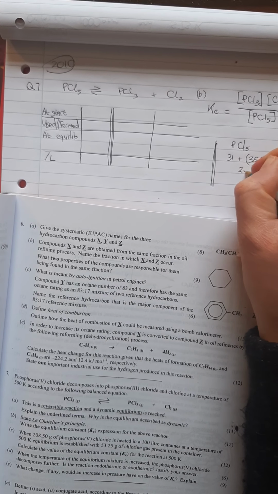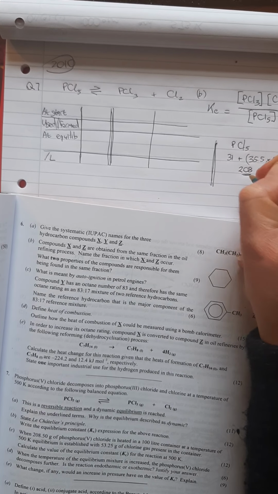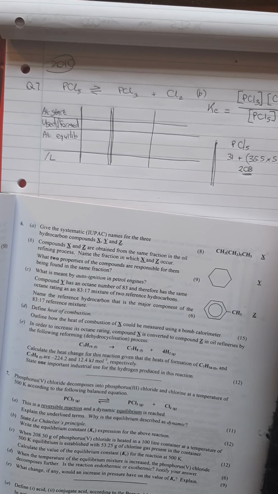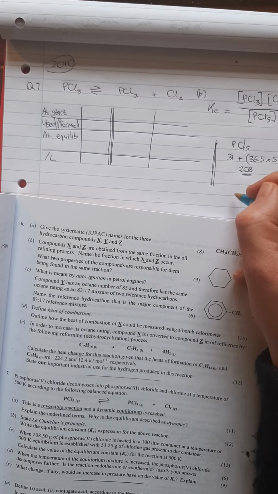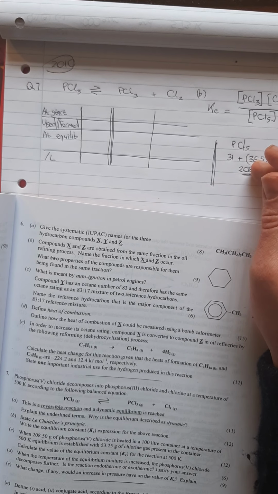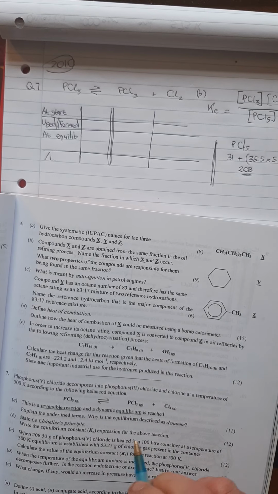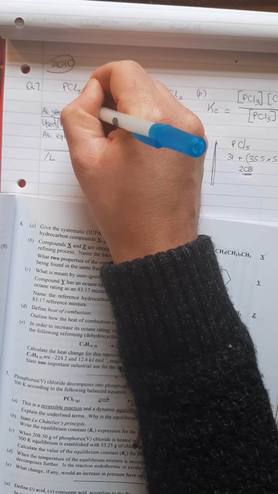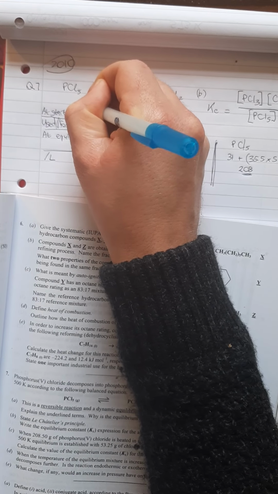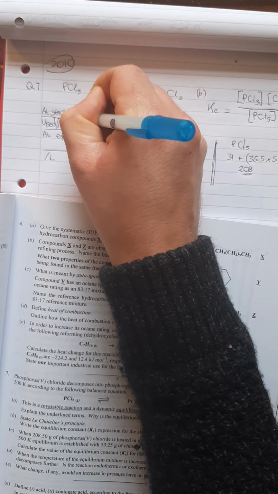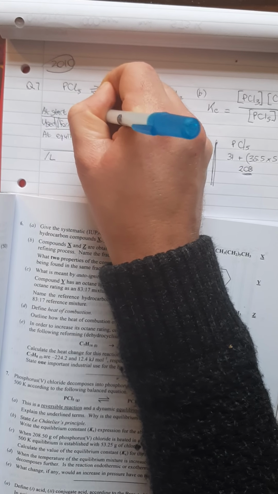When you add these up, you get 208 as the mass of 1 mole of it, the relative molecular mass. So that's the answer for the Mr of PCl5. Now we've been told that there's 208.5 grams. So what we're going to do is divide 208.5 by 208.5. It works out quite nicely that there is 1 mole of PCl5 in the vessel at the beginning.